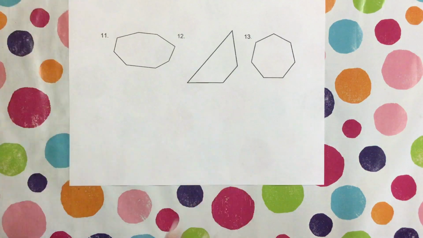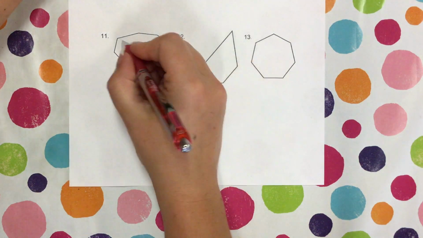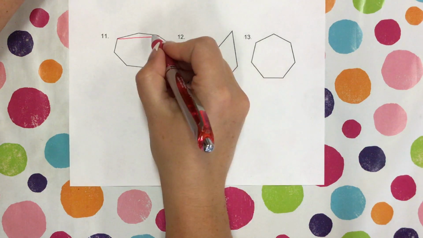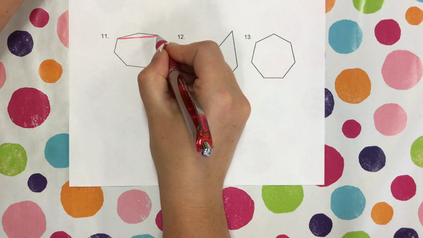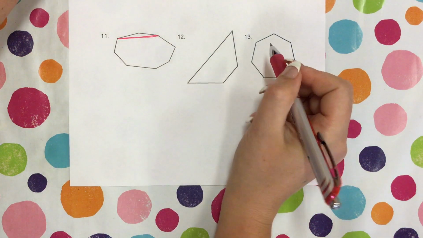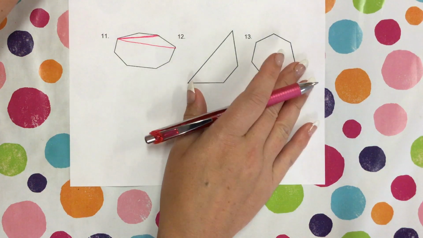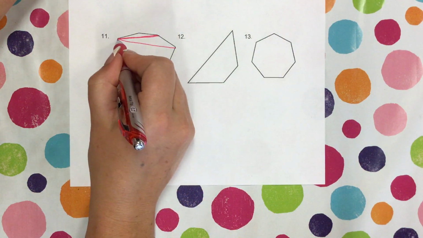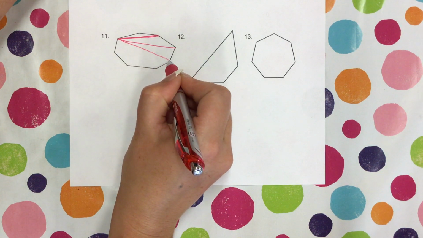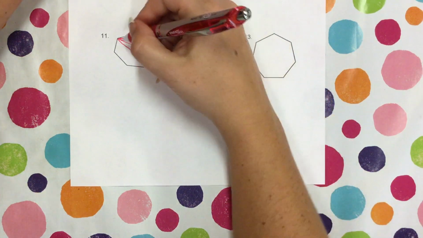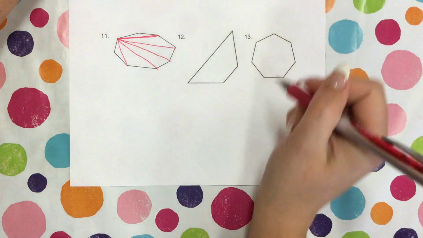Okay, let's go on to 11. So yeah, we just need to go ahead and divide this into triangles. So I'm going to start here. The first triangle I see is going to be here, connecting those two. Right there, that's a triangle. Okay, and then I see I can connect here. There's another triangle. There's another triangle here. Right there. There's another triangle here. And there's another triangle right here.